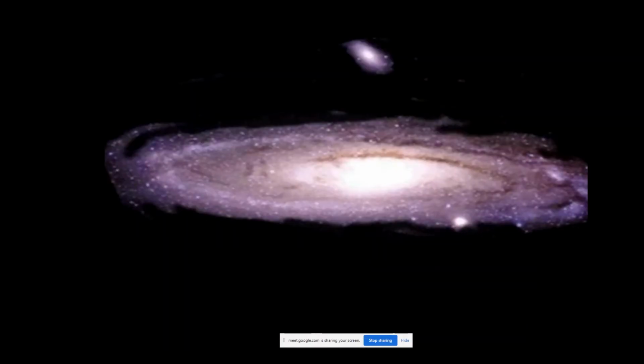This is the Andromeda Galaxy. Why do I introduce a galaxy like Andromeda? It is the one and only galaxy, underline this, which you can see with your naked eye in the northern hemisphere.